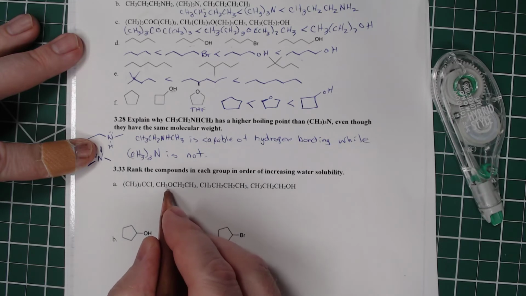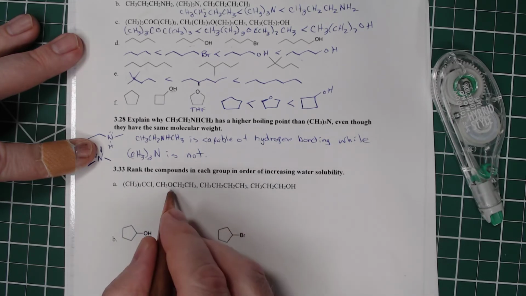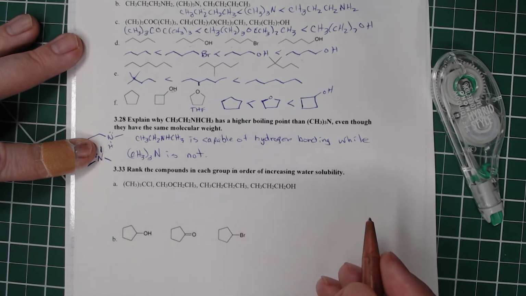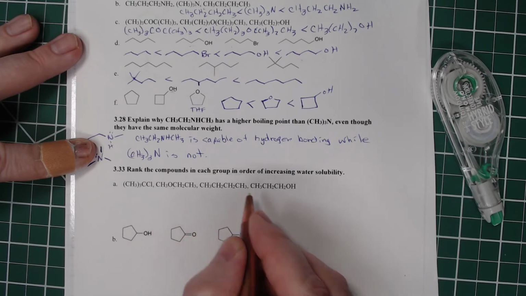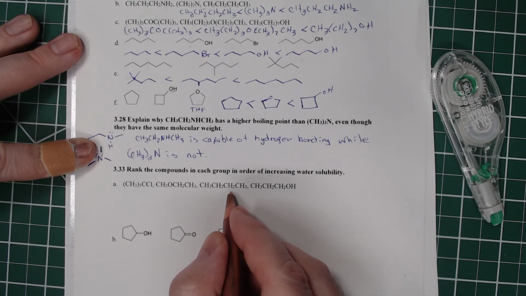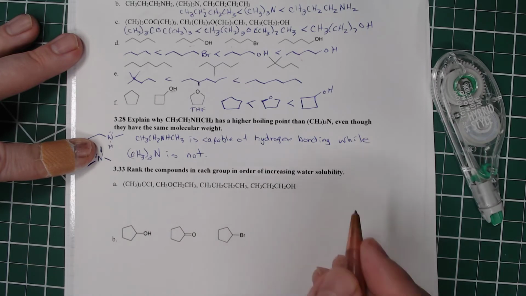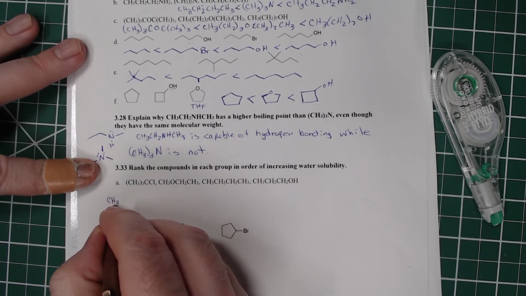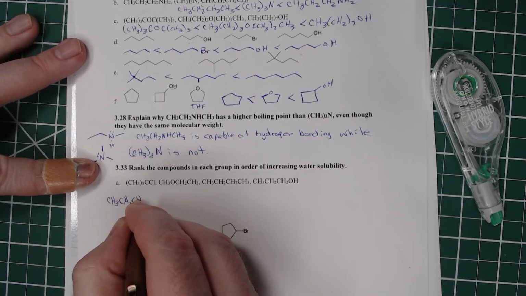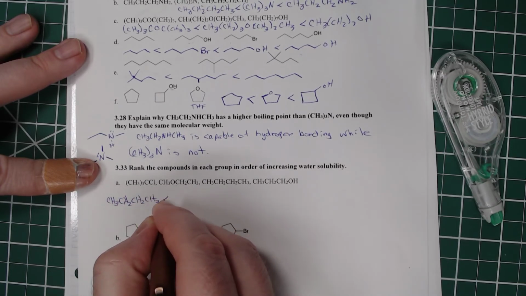Here we've got an oxygen, so this is a little bit polar, and this is going to give us a little bit of hydrogen bonding, so that's going to give us a little bit more than this one. And then here we've got something that's completely nonpolar, CH3, CH2, CH2, CH3. So that one should be the least soluble, and then this one has the OH, so it should be the most. So our least soluble is CH3, CH2, CH2, CH3.